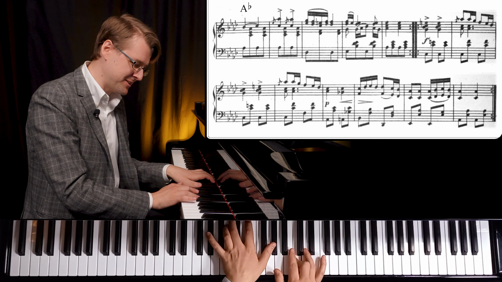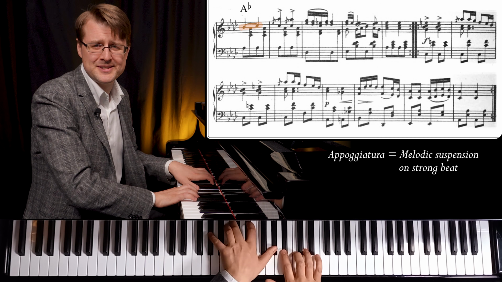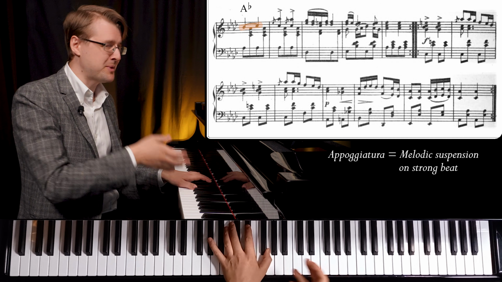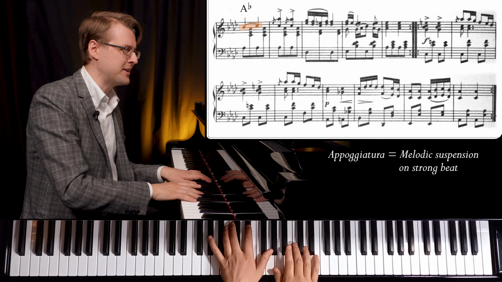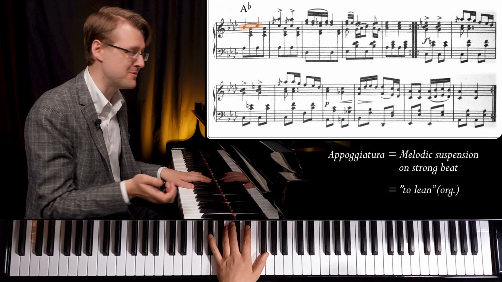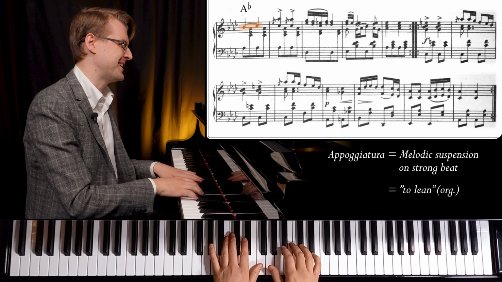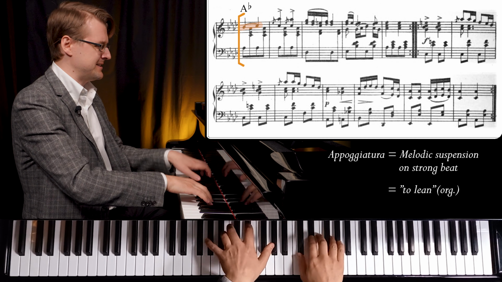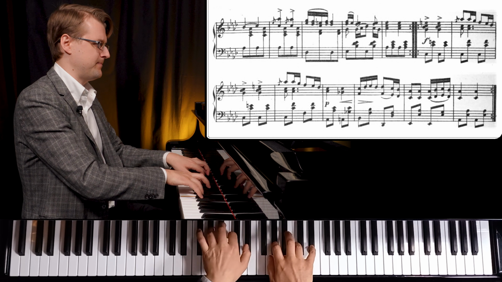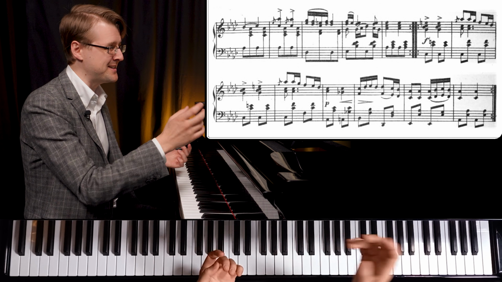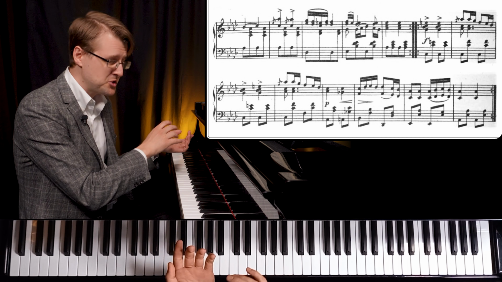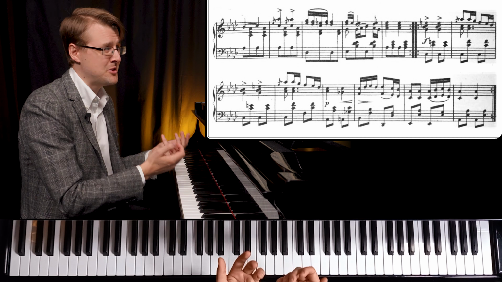And again, A flat major, but an appoggiatura is when you have a note that's not part of the chord as a suspension on the beat, leaning into the chord. Appoggiatura literally means to lean, the origins of the word. So here's a nice one. It's a little bit more jumpy in the end, because we get more of the same material in the beginning. So Schubert uses that material, but he makes something new out of it.